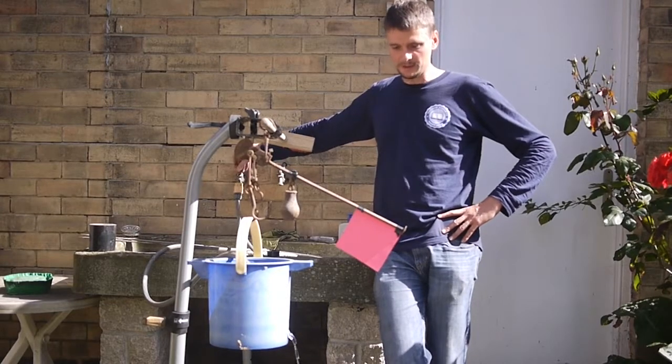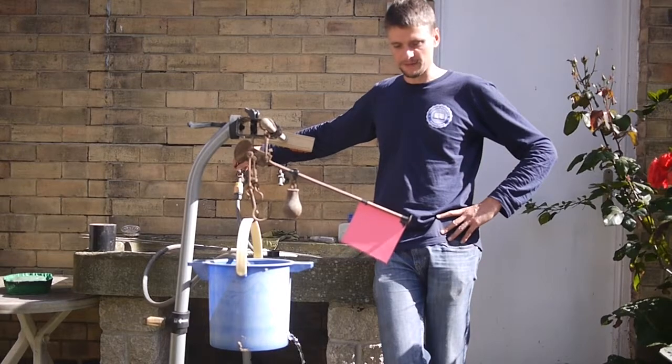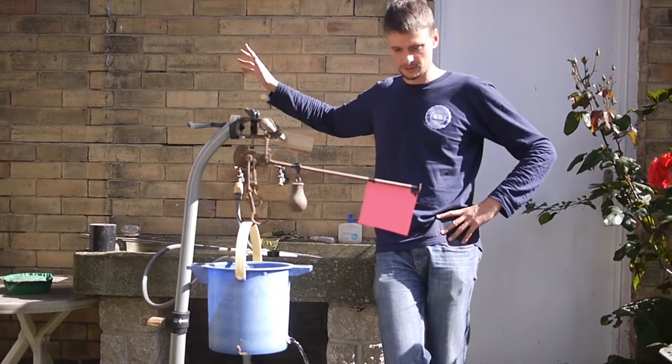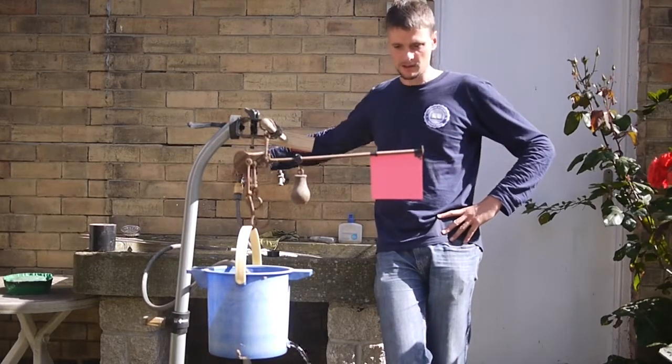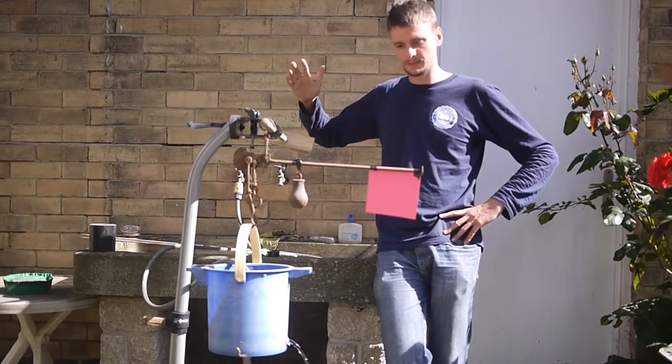If I open it now, there's a delay between me opening it and the flag rising. So I've stopped opening it, and only now is the flag rising. I see my hand away. And I can close the tap. It's closed it now, and now the flag drops.